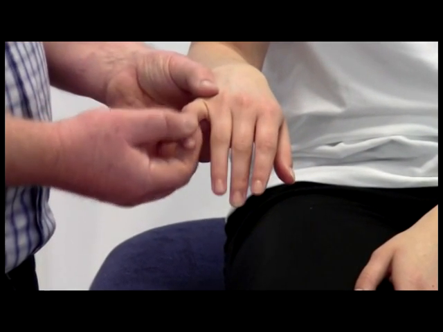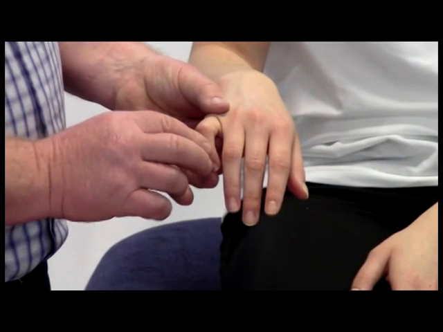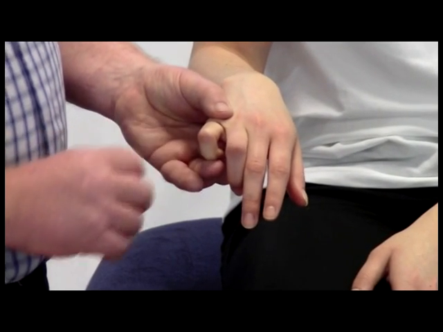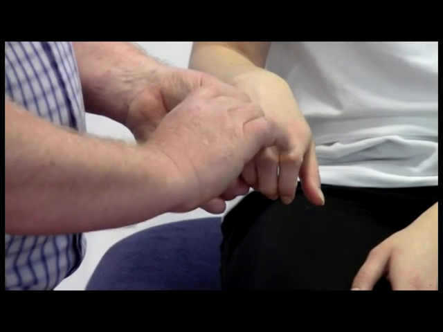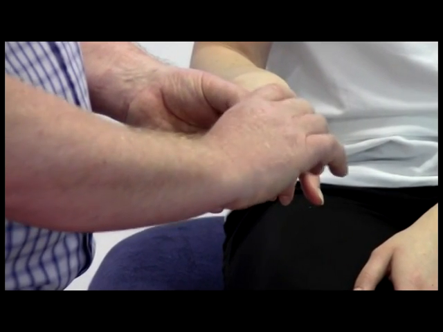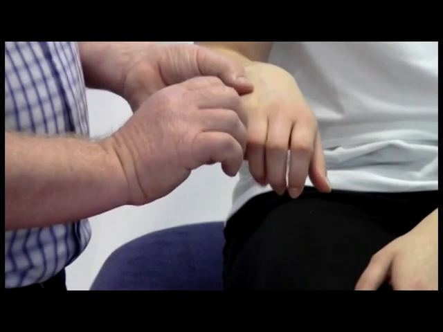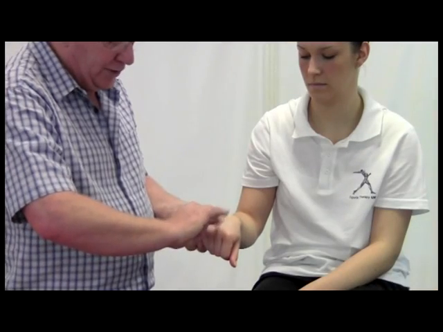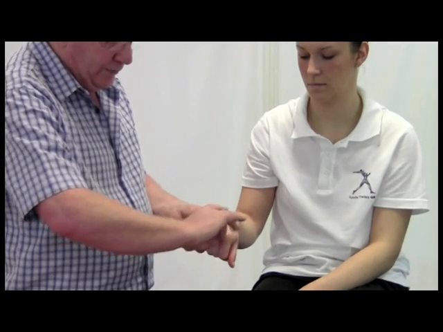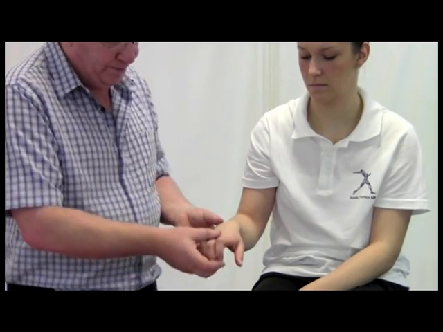We would then bend the finger like so, at the proximal interphalangeal joint and do the same test. And we can work along all of the knuckles like so. And then the metacarpal phalangeal joints, again similar percussion tests, checking all of those as we go.